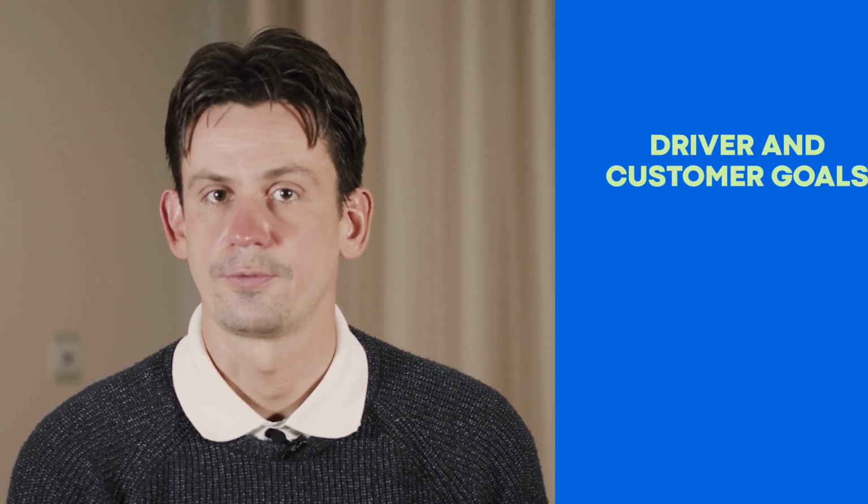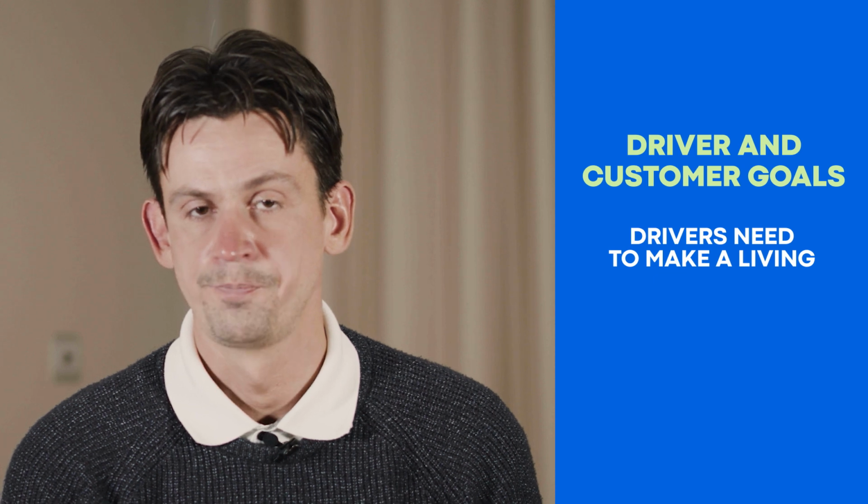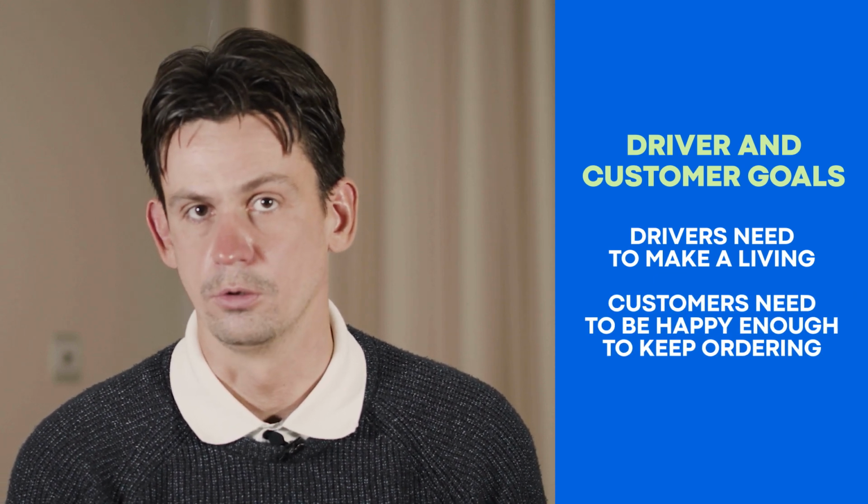Beyond the company level goals, there are obviously customer level and product success goals. So the product needs to be successful enough to make drivers able to make a living out of it, and to make customers happy enough to keep ordering on a day-to-day basis. What it means for drivers is the product needs to generate enough revenue for drivers, while still being profitable for Uber, and make sense for drivers to drive for Uber Eats or Uber Fresh.